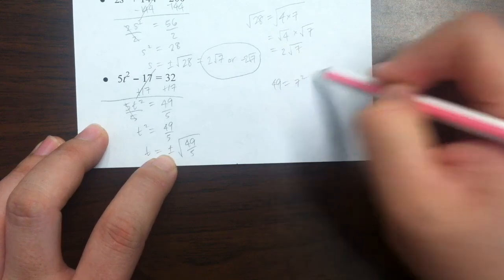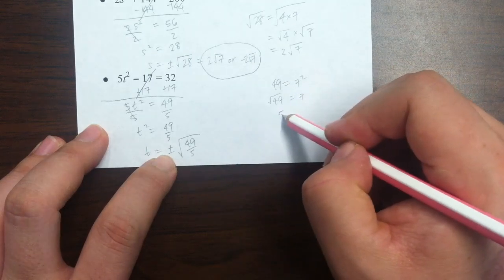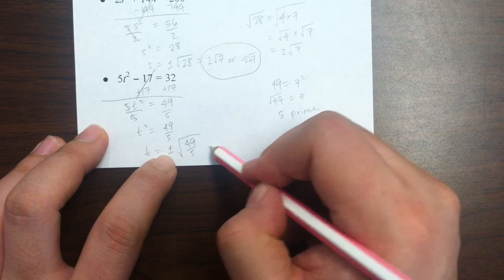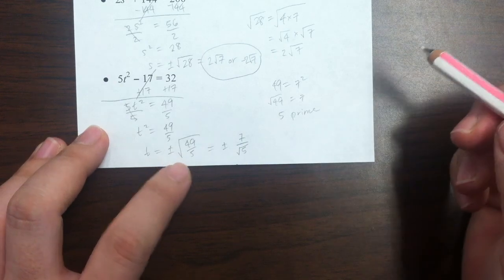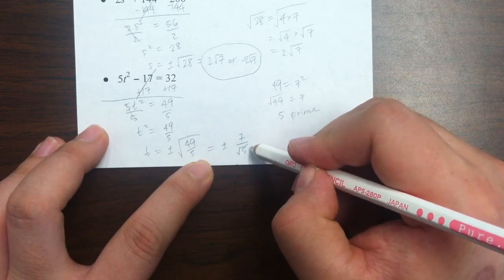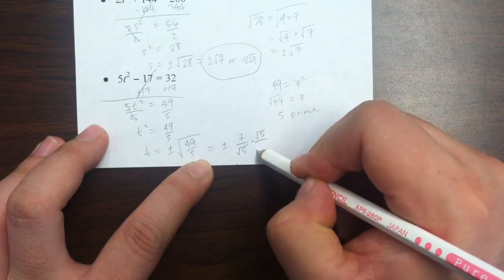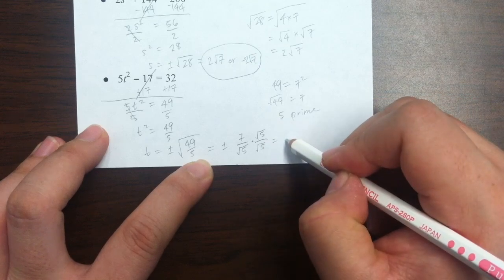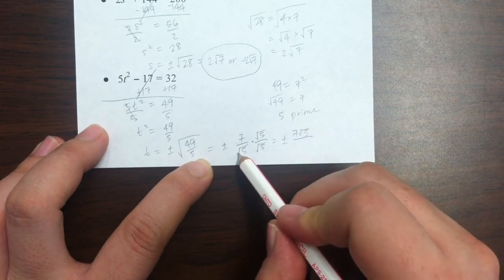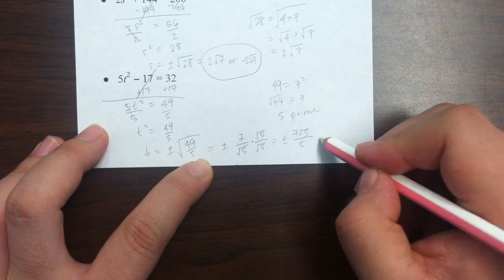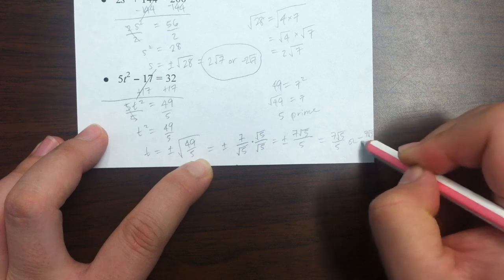49 is 7 squared, so square root of 49 is 7, but 5 is prime. So when I take the square root of this, I will have positive or negative 7 over square root of 5. In order to make the denominator rational or no radical, I multiply numerator and denominator by the square root of 5. So that gives me positive or negative 7 square root 5 over, and square root of 5 times square root of 5 just gives 5. So I can write this as 7 square root of 5 over 5, or negative 7 square root of 5 over 5.